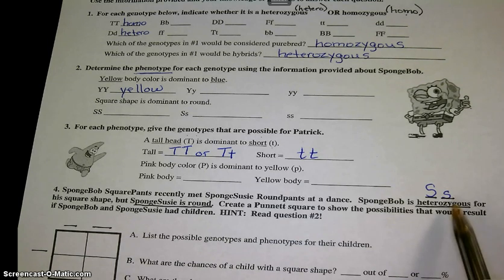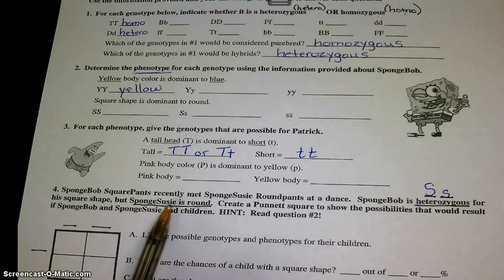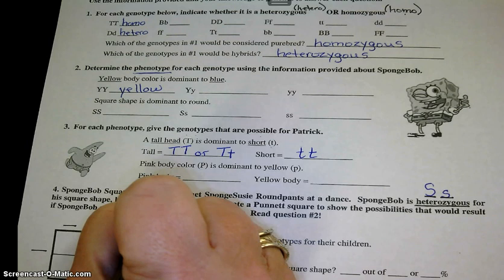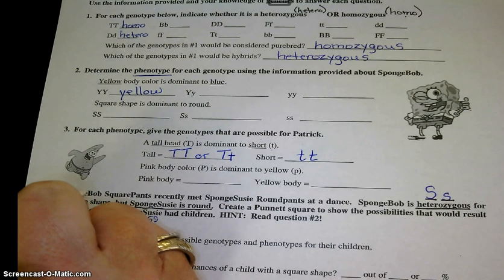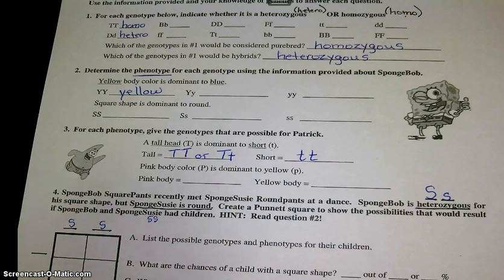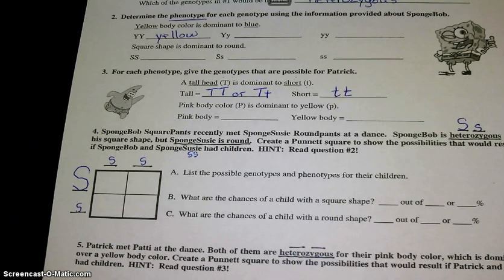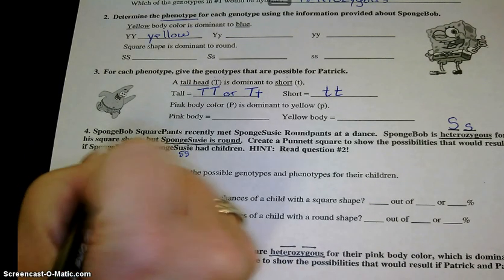So here's SpongeBob's genotype. Now we've got to find Susie's. She is round. The only way to get round is to have 2 recessive traits. So Susie is going to be little s, little s. So when we fill these in, it really doesn't matter where you put them. Here's little s. Here's an uppercase. I exaggerate the size just so that I can differentiate. I'm going to take this and go across.